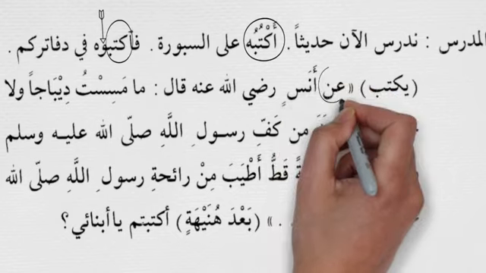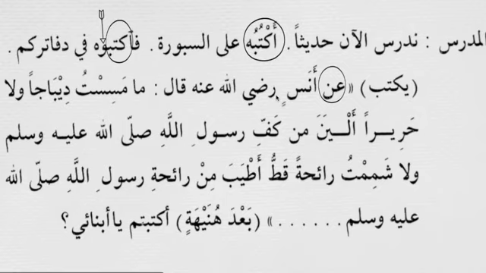Yaktubu. So and he writes an anasin. So we know an is your harf jar. So it's a sentence beginning with harf jar. So now there's something missing here, which means here normally it should be a fa'il, which normally is the rawi. He narrated from, it's an anasin, from Anas radiyallahu anhu.